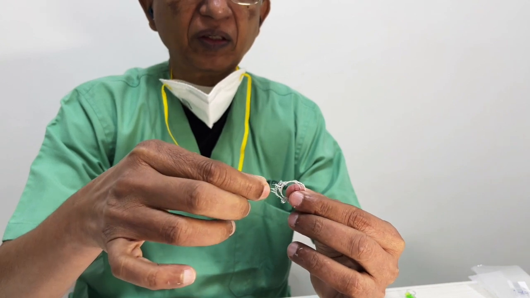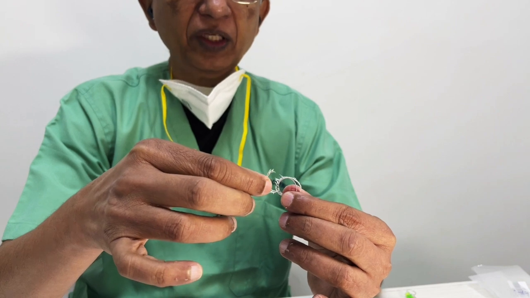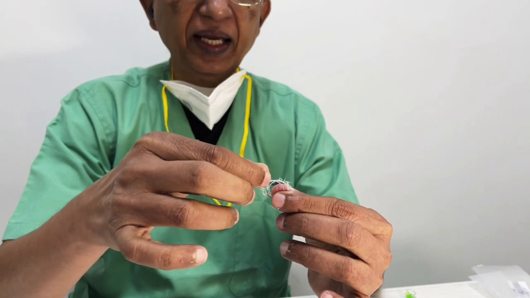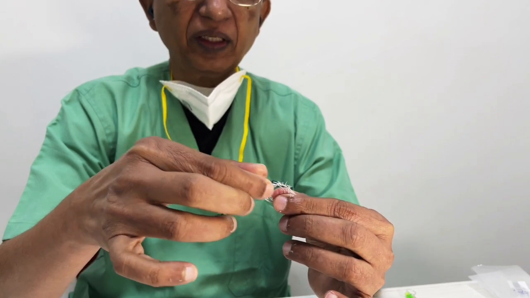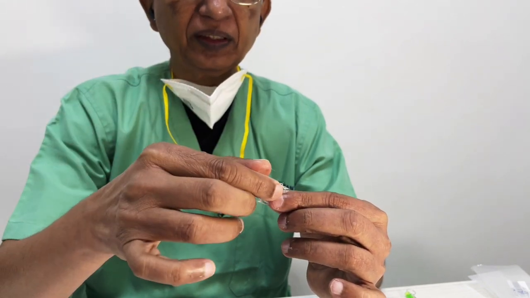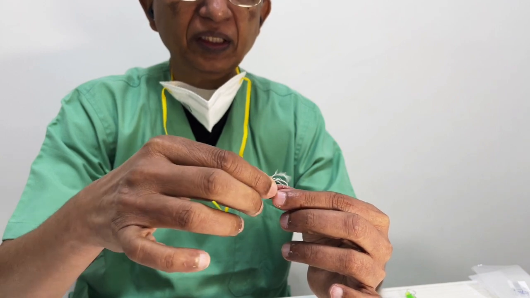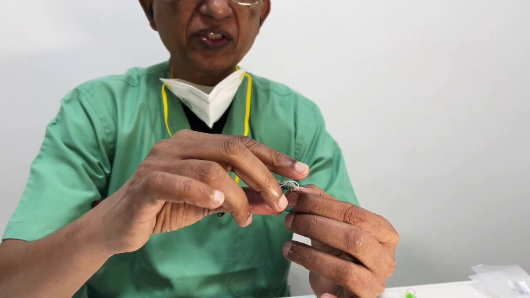So Nestor is a Cook's coil, and other companies make coils the same way. Predominantly today, there are only two companies, Boston Scientific and Cook, that give us these kinds of coils. So these are fibered coils. You can see the fiber. These are pushable coils and not detachable coils, made of platinum, but they're not very soft.